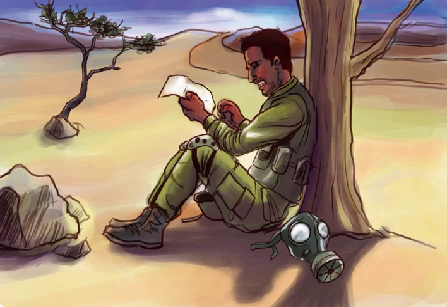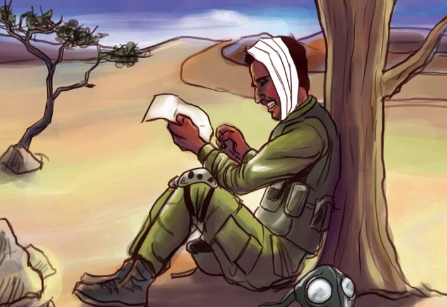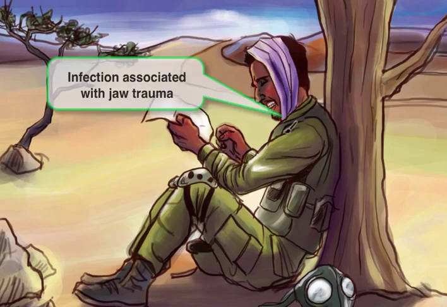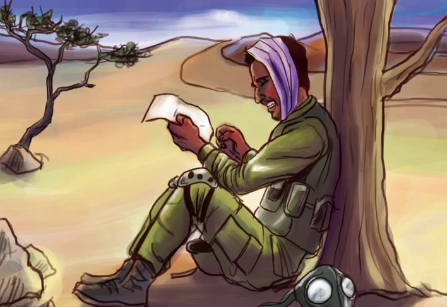To help you remember that actinomyces infection is associated with jaw trauma, we're going to draw a jaw wrap around this soldier's jaw. We've also made it violet to help you remember that Actinomyces is a gram-positive organism.